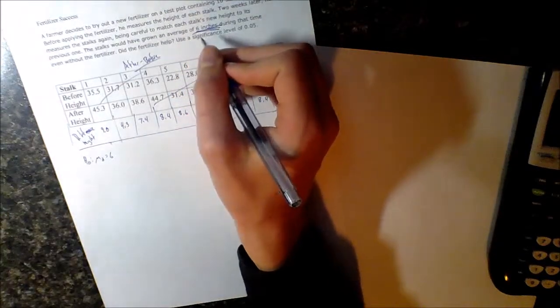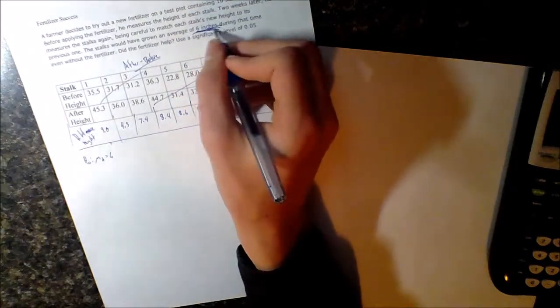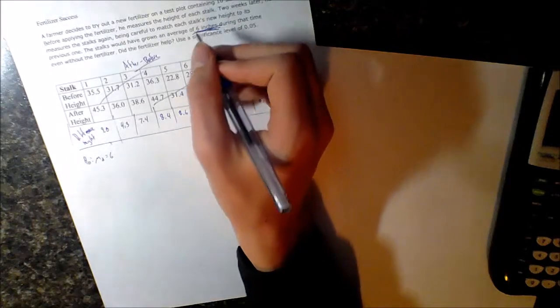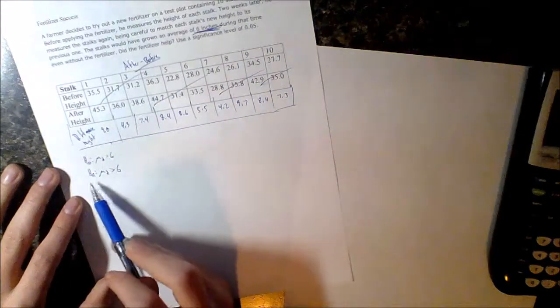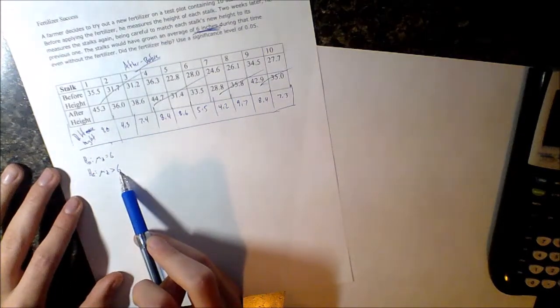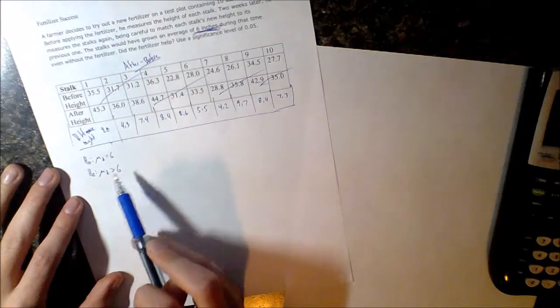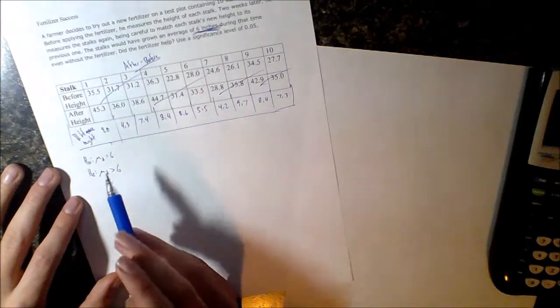So you would say if it doesn't work, if nothing else happens, it's going to grow 6 inches. The alternate hypothesis would be that it grows greater than 6 inches. So you would say if the fertilizer works, then it grew more than 6 inches on average.